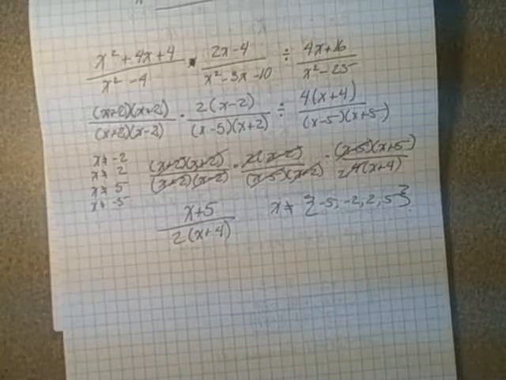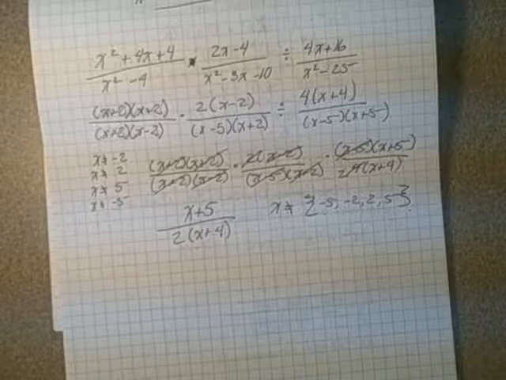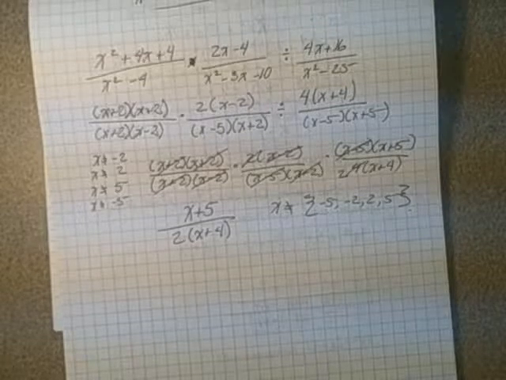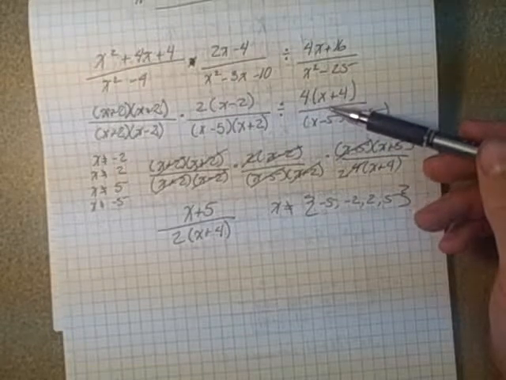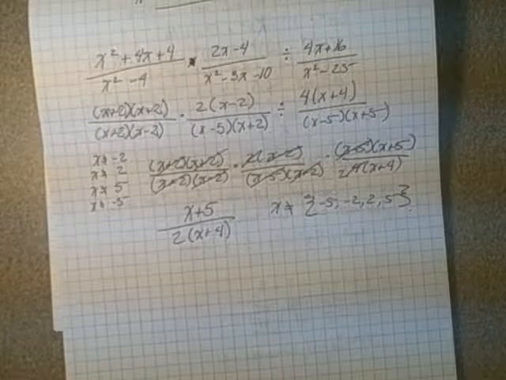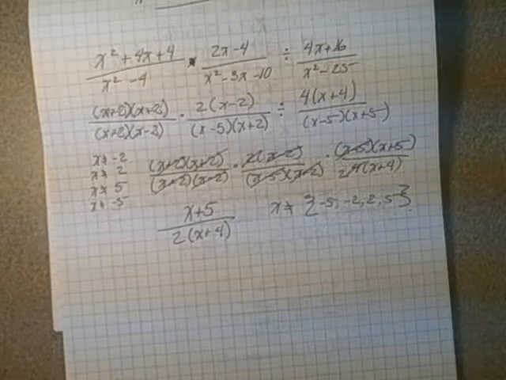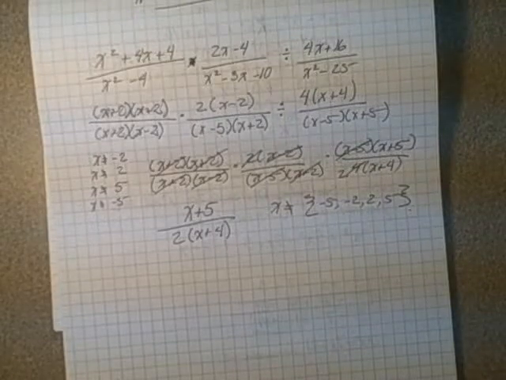Okay, so when you have longer examples, same rules apply. You just have to do a little more factoring and a little more work, and be careful that you don't forget the restrictions for division with divisors, and also to flip them over and multiply when you're doing them. Okay, in our next section in 4.6, we'll be looking specifically at addition and subtraction of rational expressions.